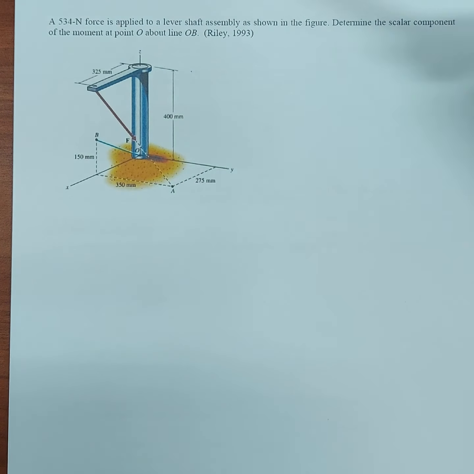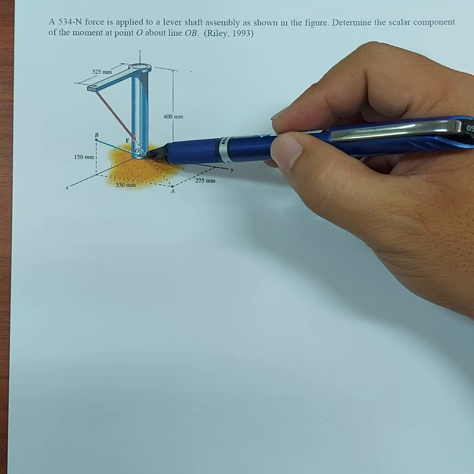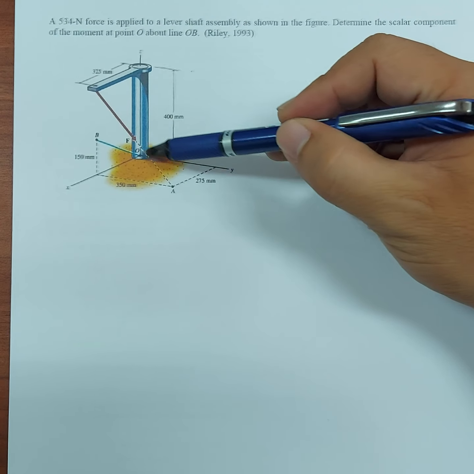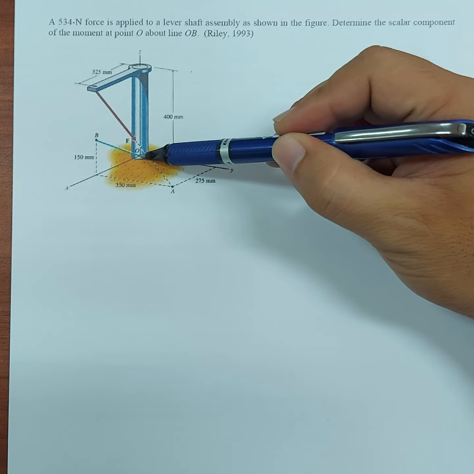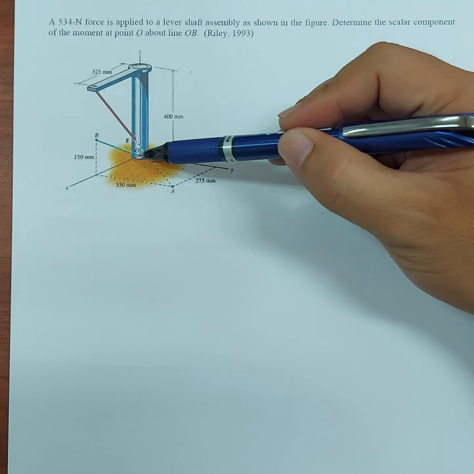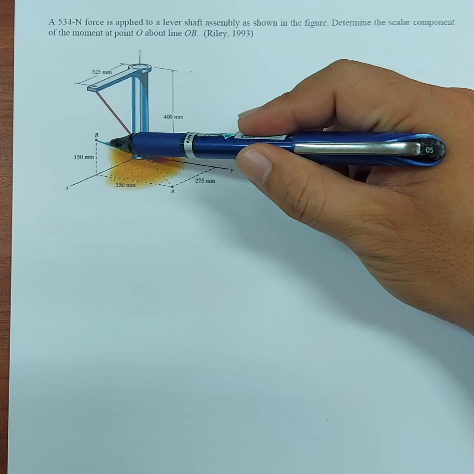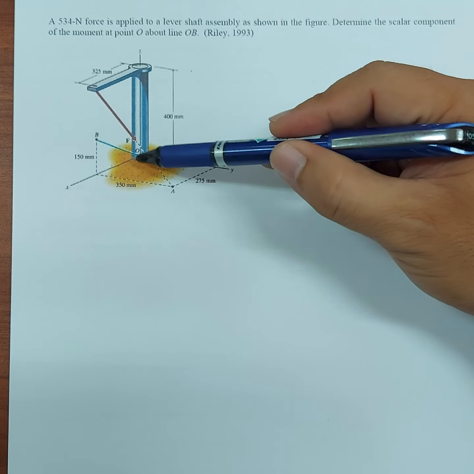So we apply the scalar triple product. This force has a moment about point O. And we take the component of the moment at point O along line OB.